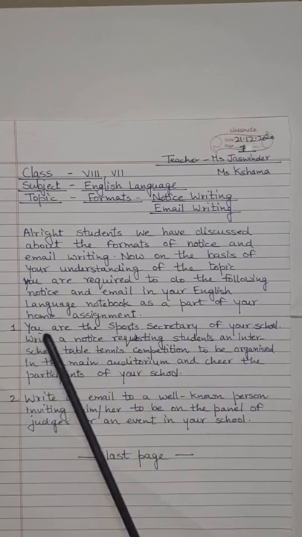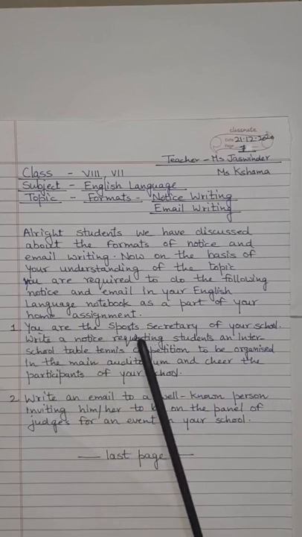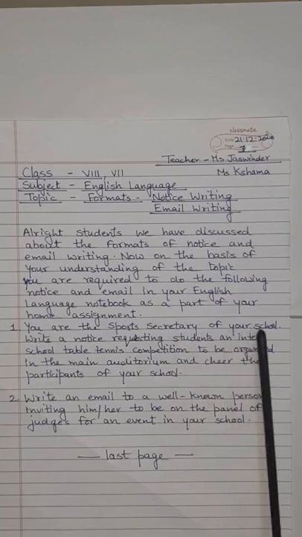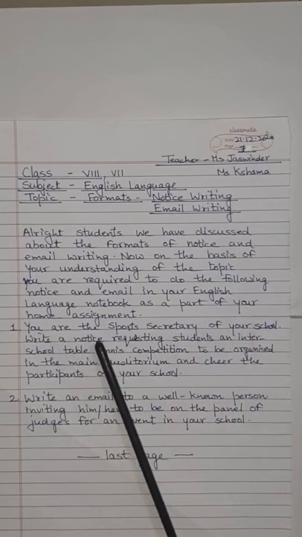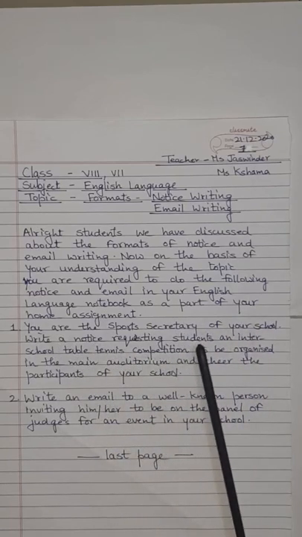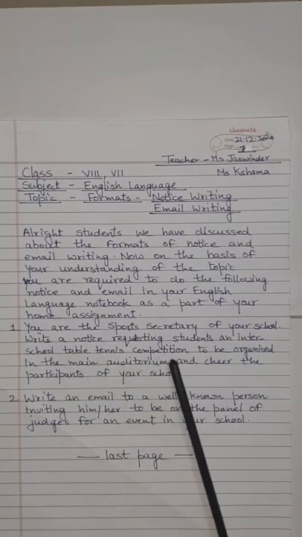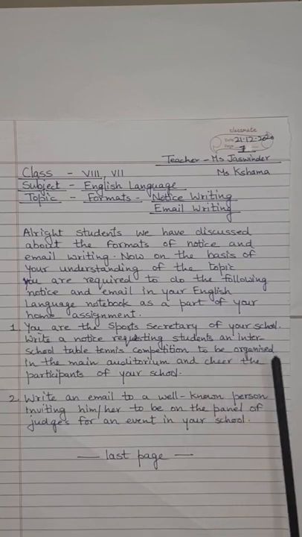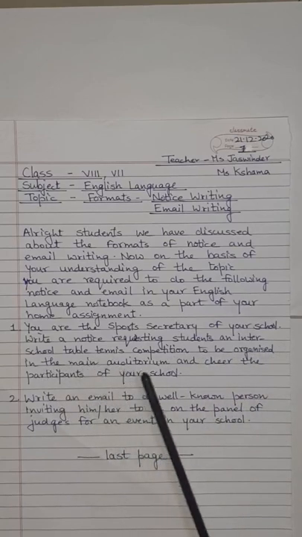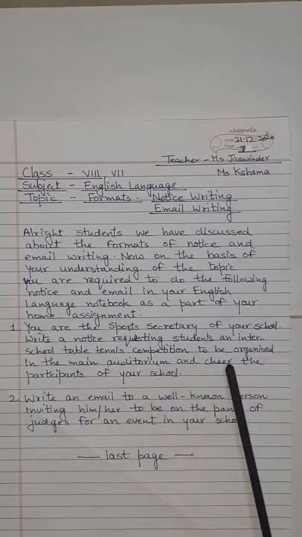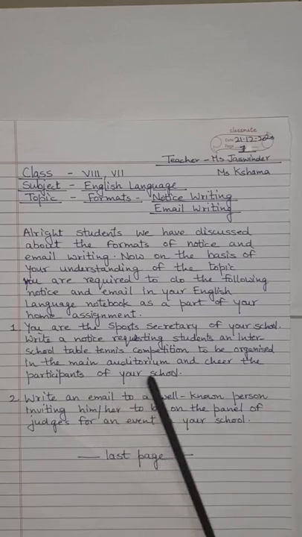So, number one, you are the sports secretary of your school. Write a notice requesting students to attend an inter-school table tennis competition to be organized in the main auditorium and cheer the participants of your school.